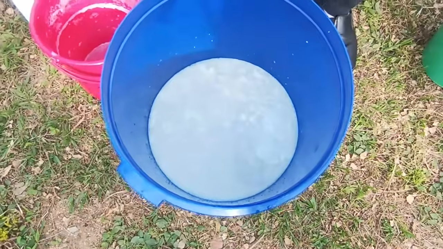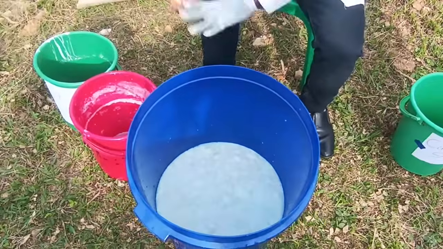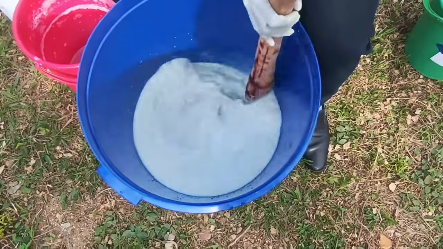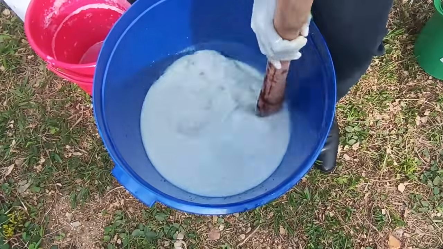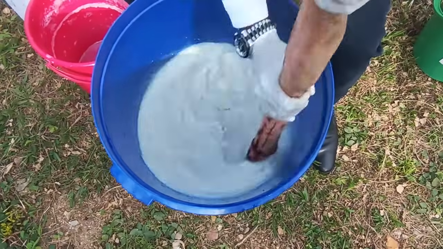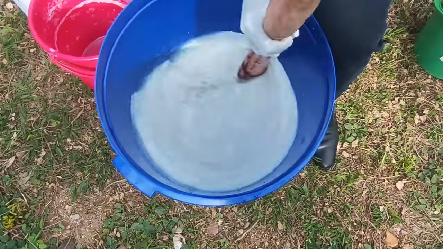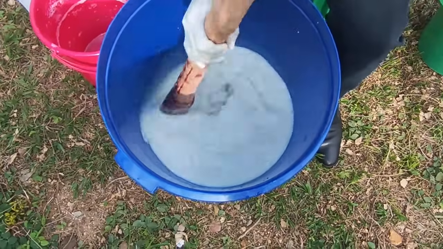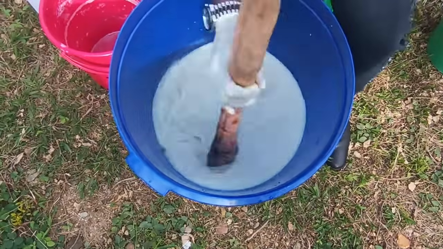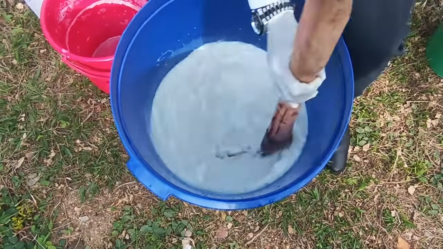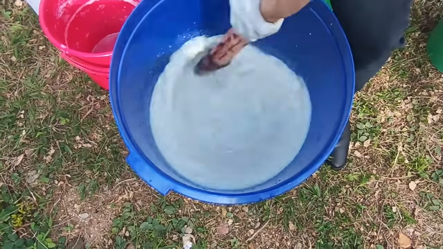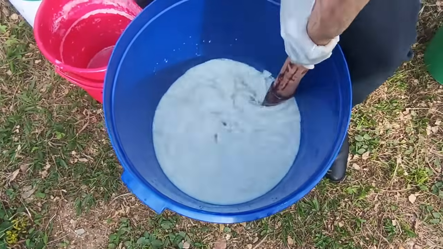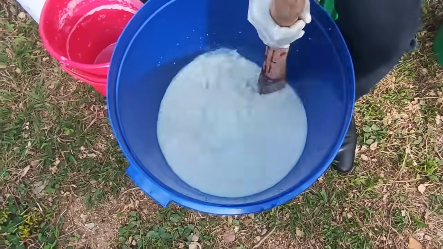So after mixing these two, we can now get our stirring rod, and we stir to have a uniform mixture. So you can stir, and stir to have a uniform mixture. After having a uniform mixture, we shall dilute this solution.